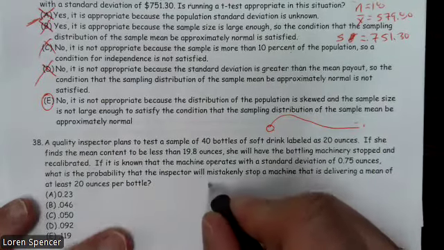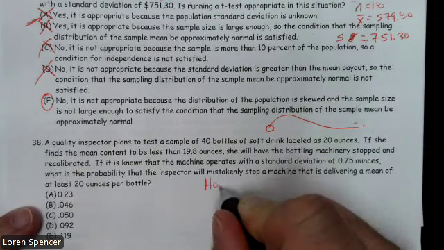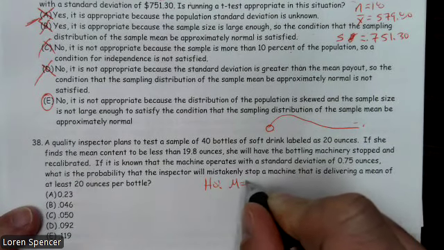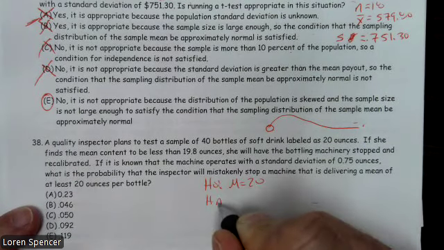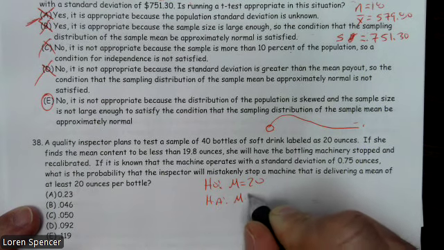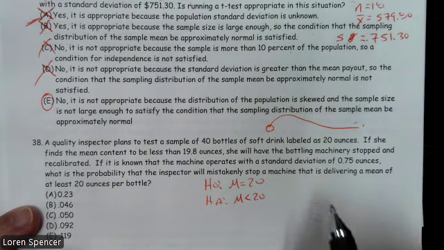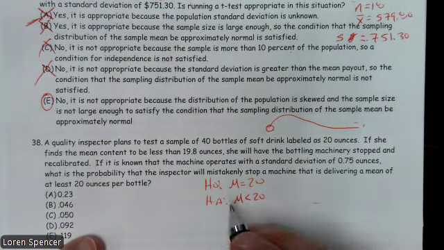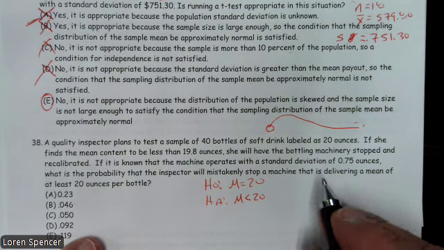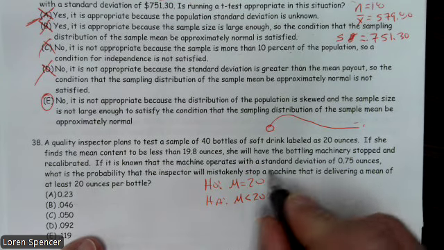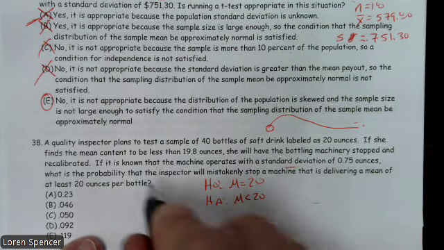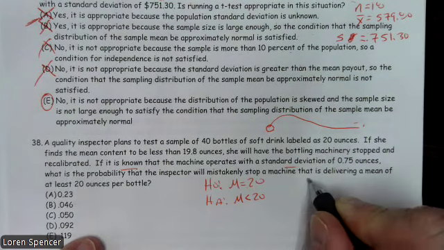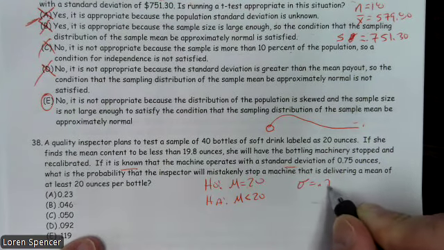First off, H0, the mean is 20. HA, the mean is less than 20. All right, well, in this case, they're telling us the mean is actually 20. And we actually know the standard deviation. It says it's known. So we have the standard deviation of the population of 0.75.